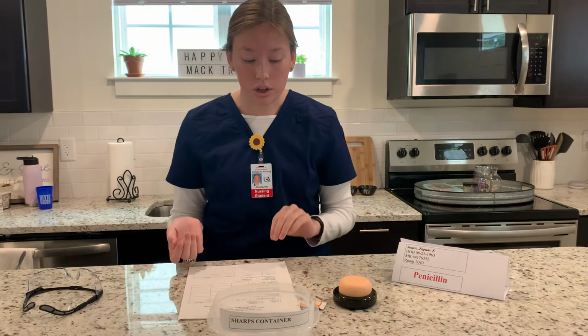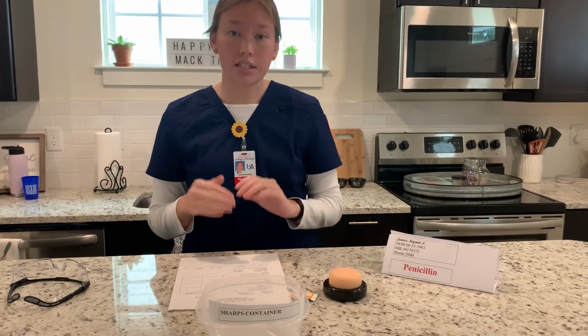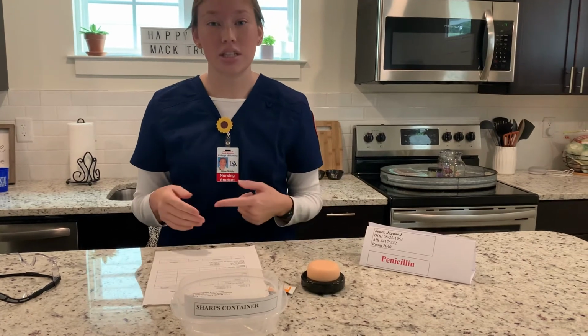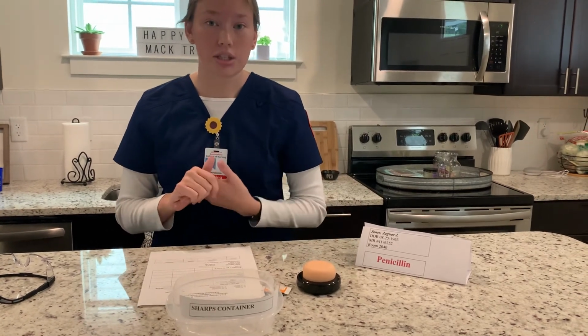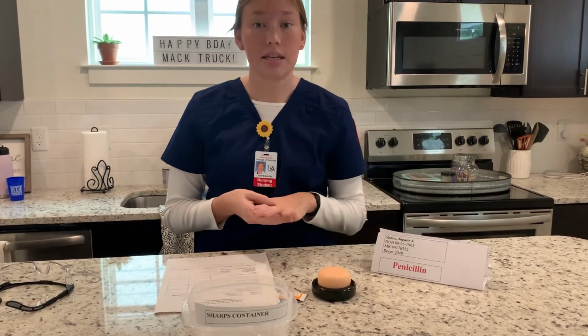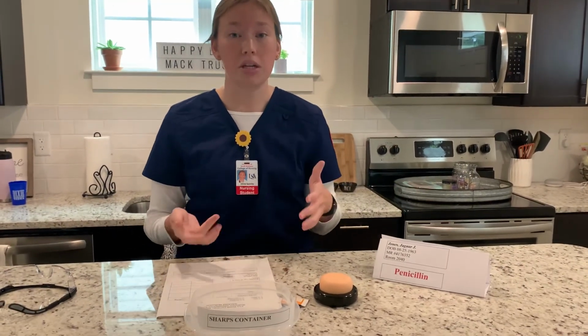And now I will document on the MAR, the 6th right. I will document how the patient tolerated the procedure and if there were any allergic reactions. Then later I will return to the patient's room and assess to see if there were any allergic reactions that appeared later on.